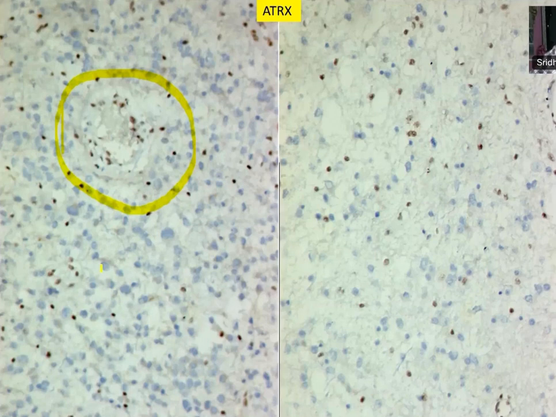You can see the tumor cells are ATRX loss. So what does it tell you once ATRX is lost? What does it mean? It's an astrocytic. It is not an oligodendroglial tumor. It's definitely an astrocytic, your impression of astro. At this point, what is your diagnosis? Will you be able to add any more?